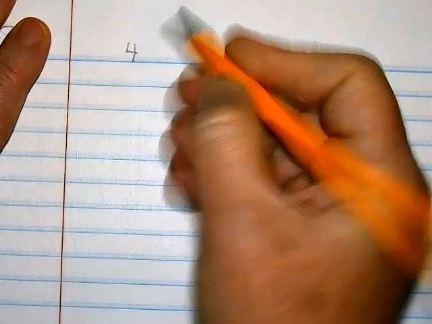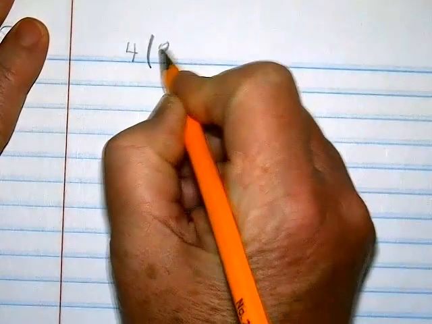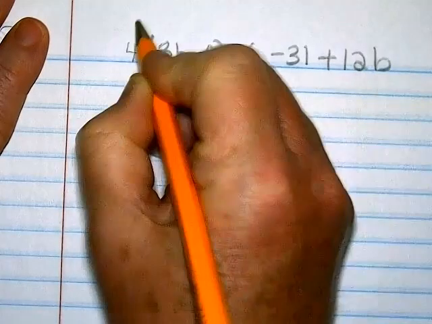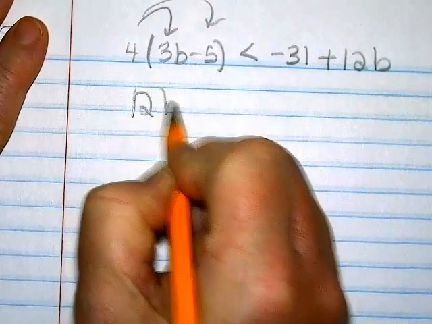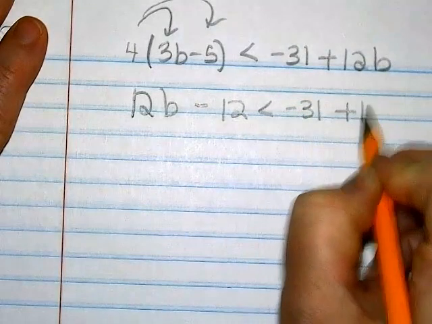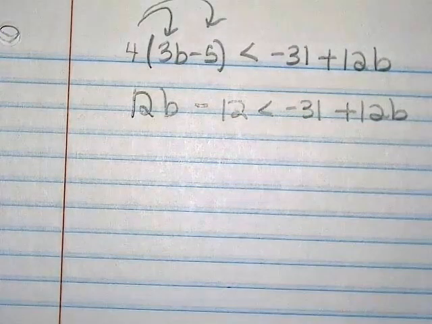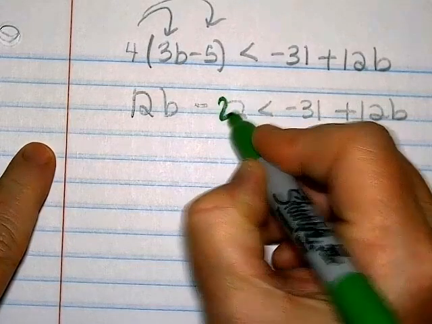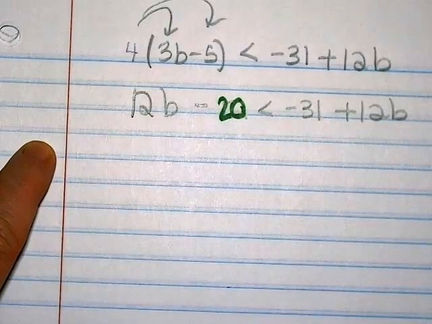Number 10. Solve the inequality, graph the solution set. So here we go. Distribute. 12b minus 12 is less than negative 31 plus 12b. What's the next step? Question? Isn't it 12b minus 20? Yeah. Thank you.